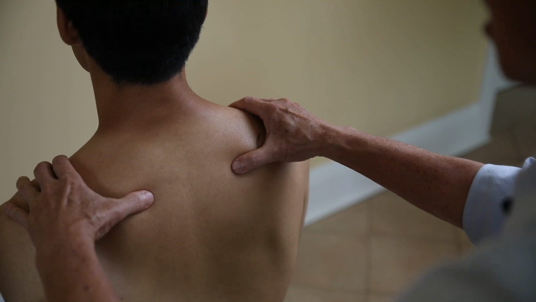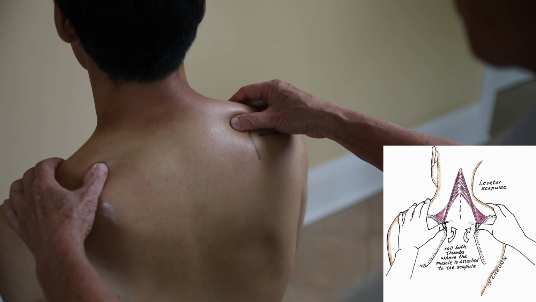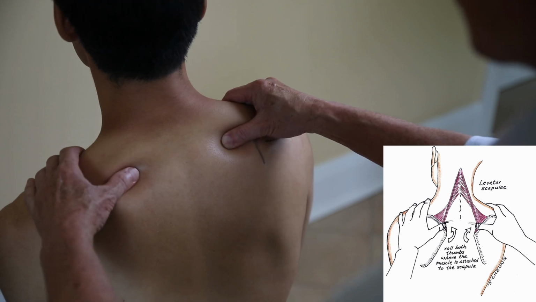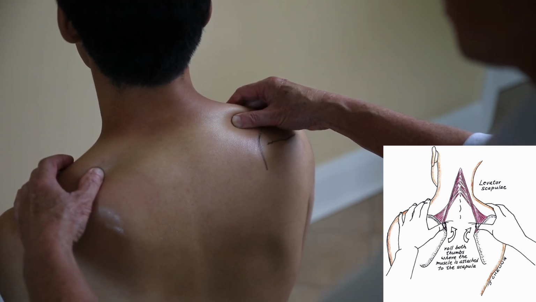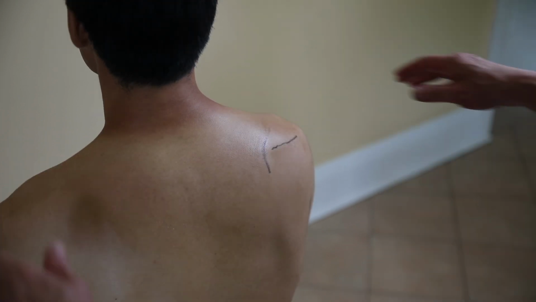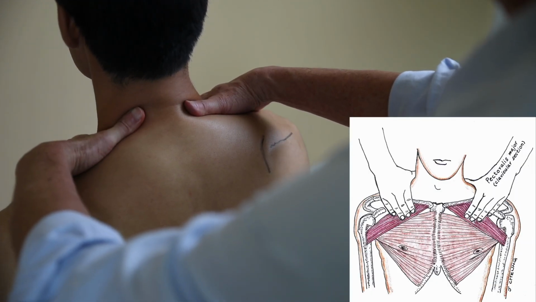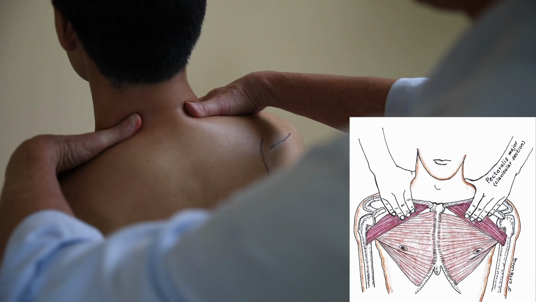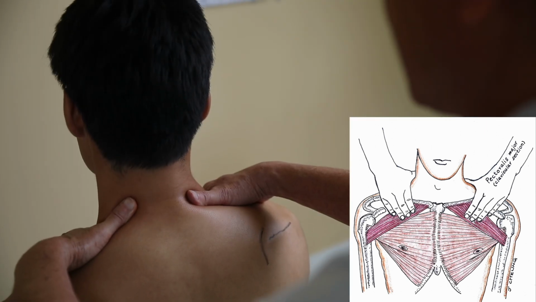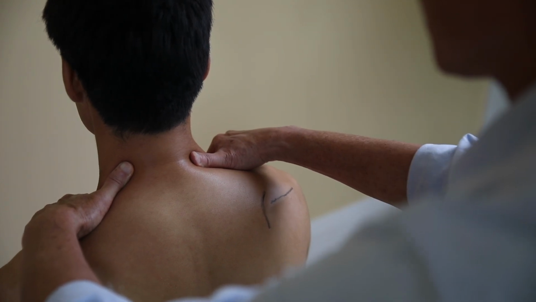Now, with our thumbs rolling across the angle of the scapula, we can palpate for trigger points in the levator scapulae muscles. This is very common in neck pains, shoulder pains, and headaches. In this position, we can also feel for trigger points in the clavicular section of the pectoralis major, like so. Trigger points in this are very common in shoulder pain and neck pain, as it balances the tight posterior muscles.